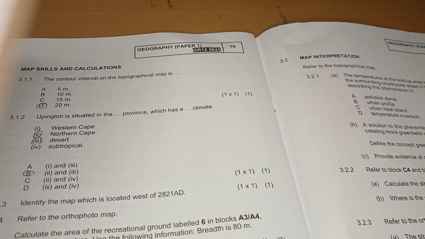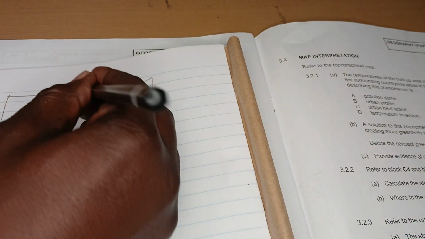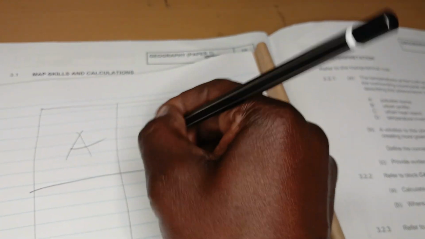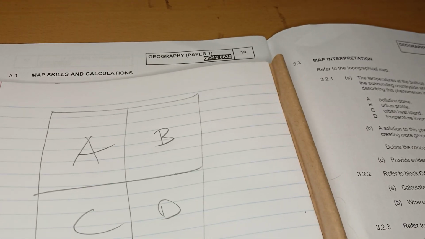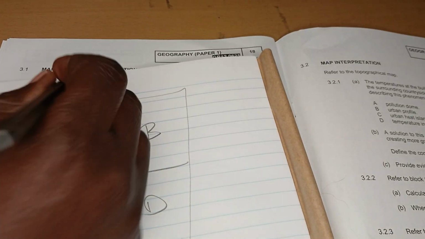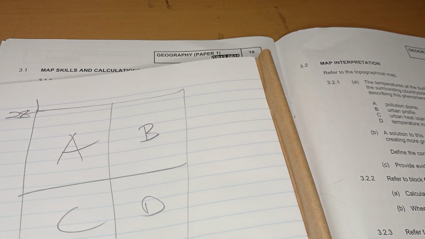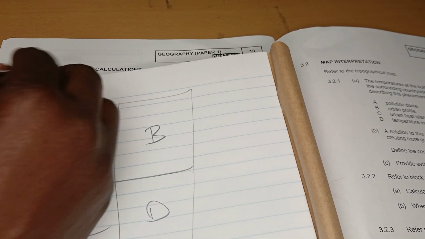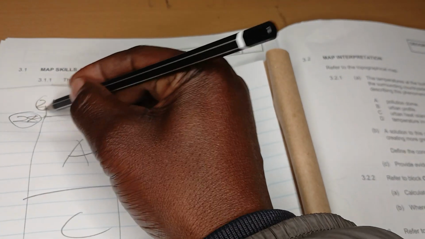So remember, when we were doing map coding or map referencing, there's something that I emphasized, that the map, our grid, is divided into 4 bigger blocks. That is your A, B, C, and D. Before I talk about the blocks, let me label the latitude and the longitude. This is your latitude, this is 28. This one is your longitude, that is 21. So 28 is your latitude, 21 is your longitude.